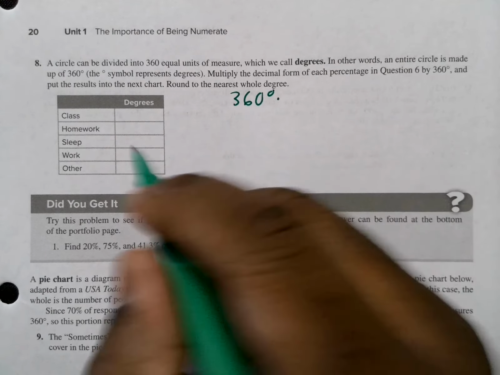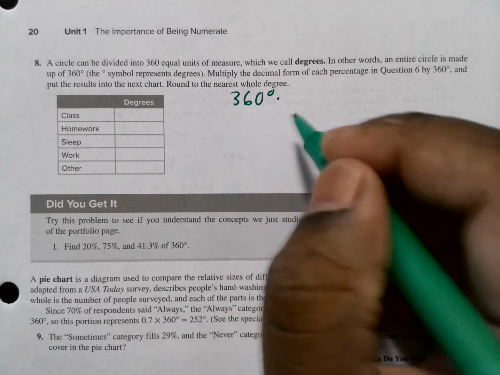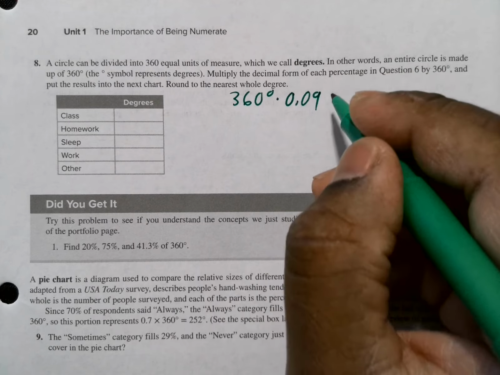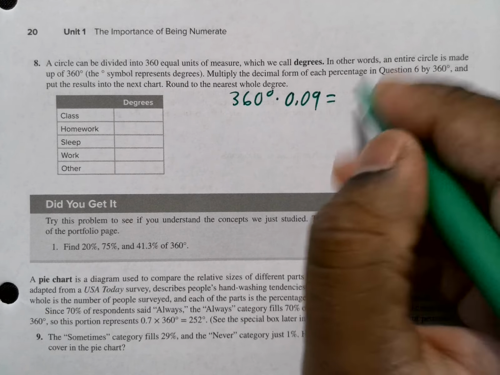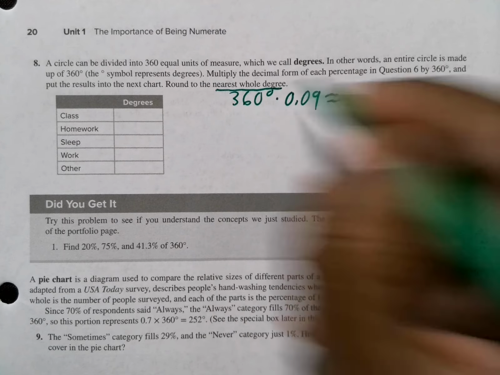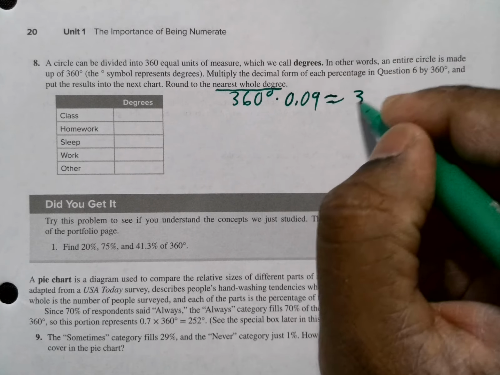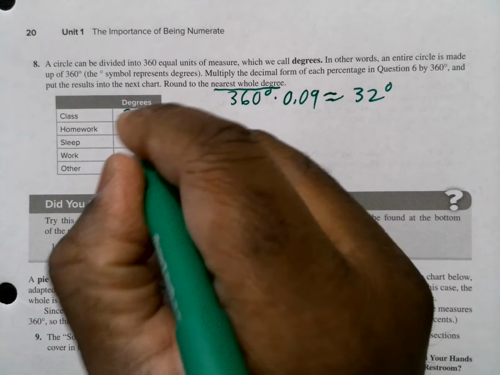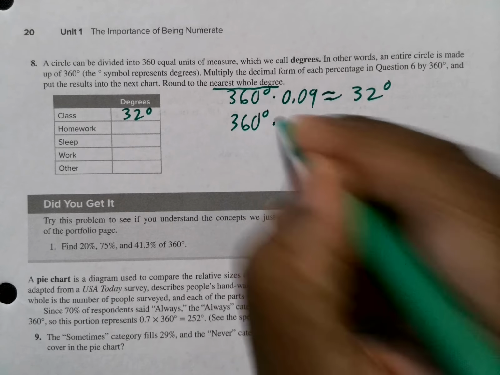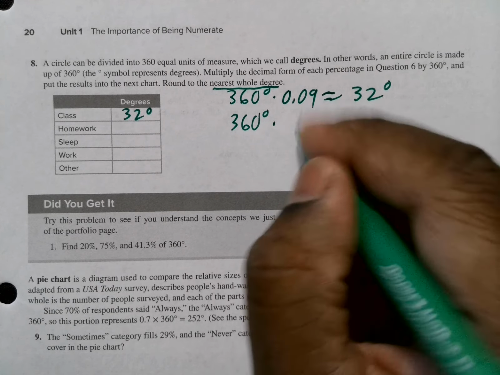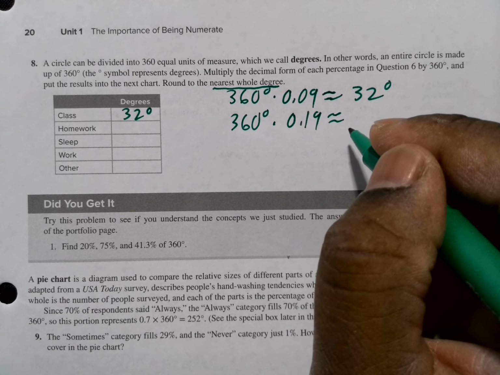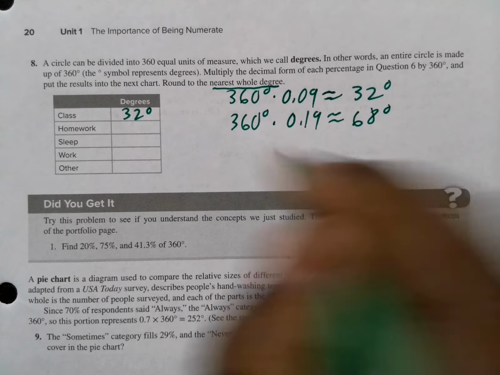So as far as the class was concerned, we'd take 360 times 0.09, which is the percent, and that would give us approximately, because they asked us to round to the nearest whole degree, 32 degrees. Then we'll take 360 degrees and multiply it by the 19%, which would be 0.19. So it'll be approximately 68 degrees.